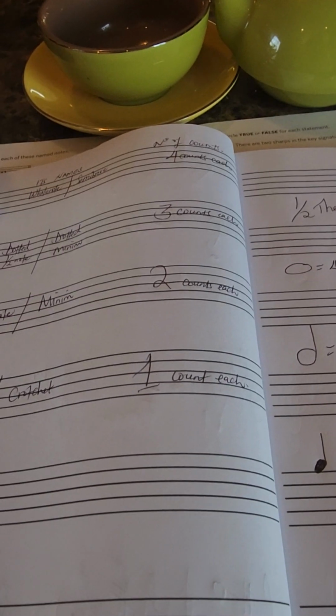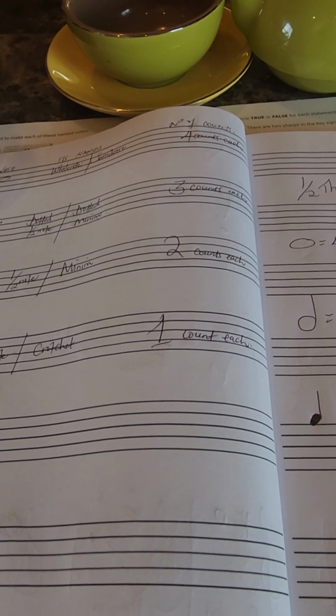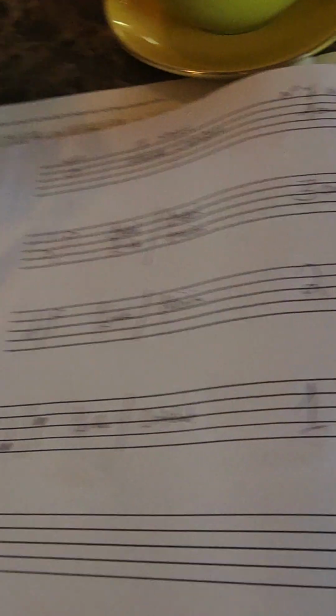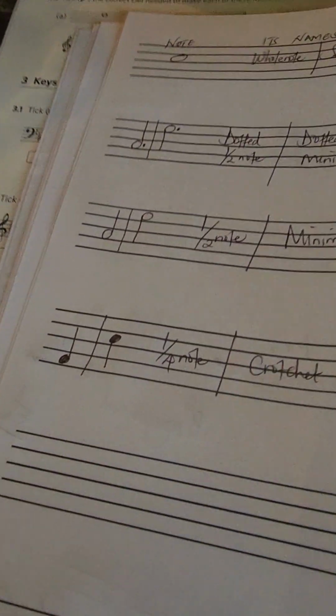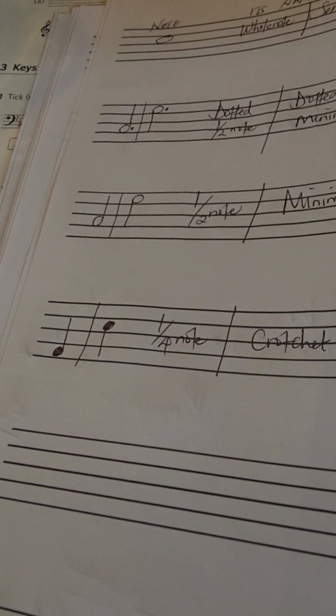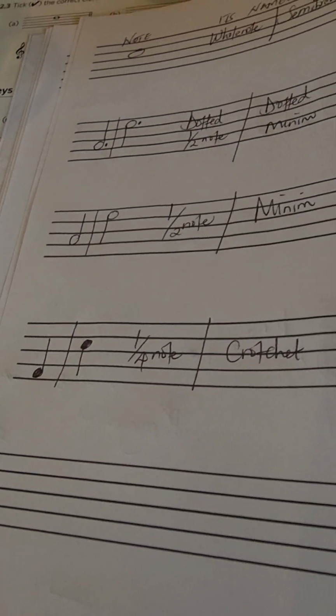Welcome to the fourth episode of Hannah's House of Music. Today's lesson is going to be about the notes, their names, and the number of counts that they get.